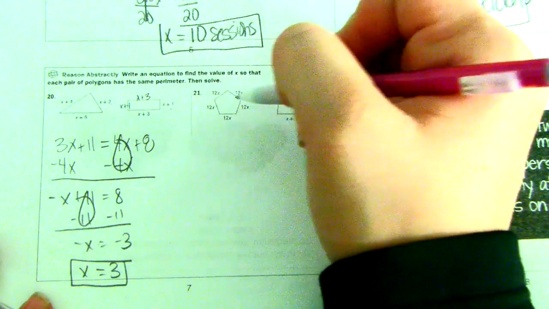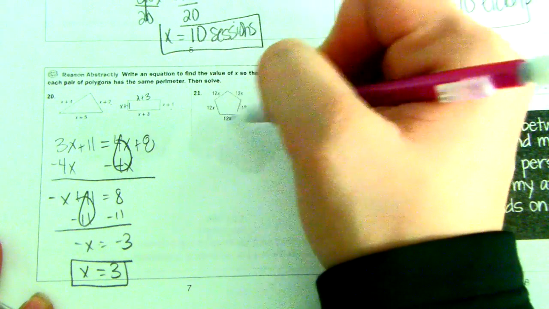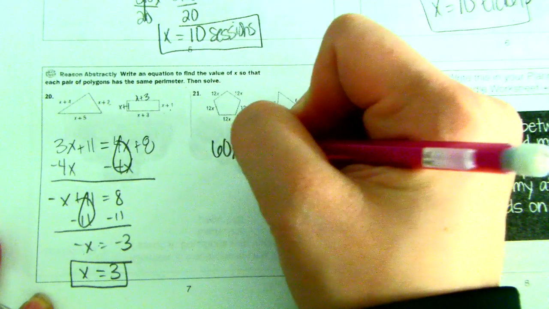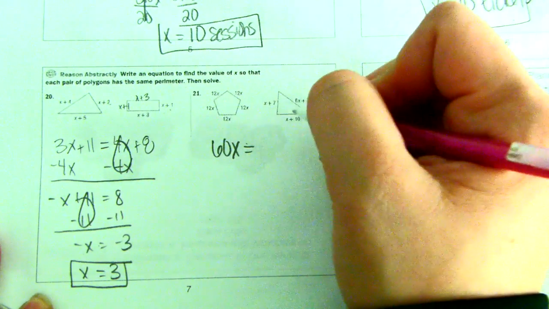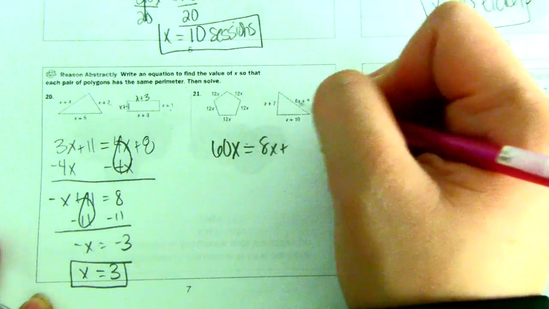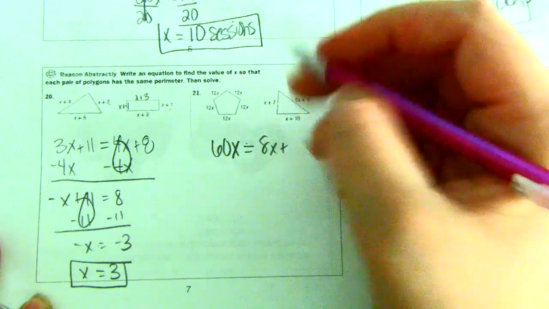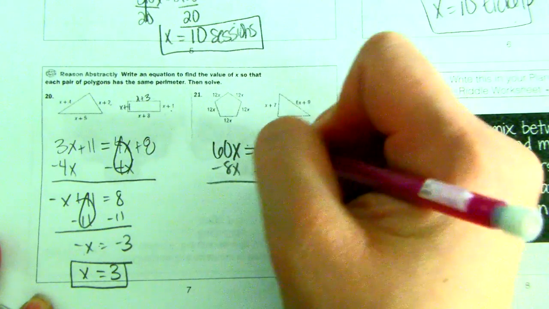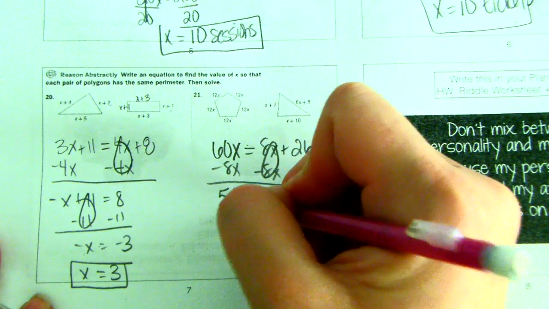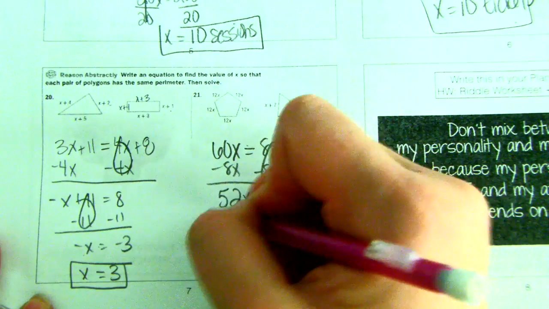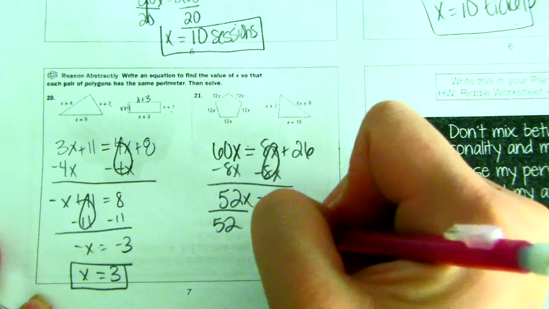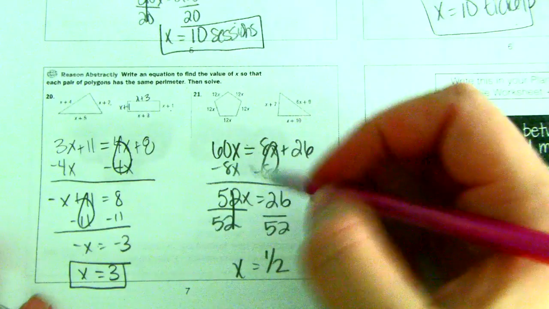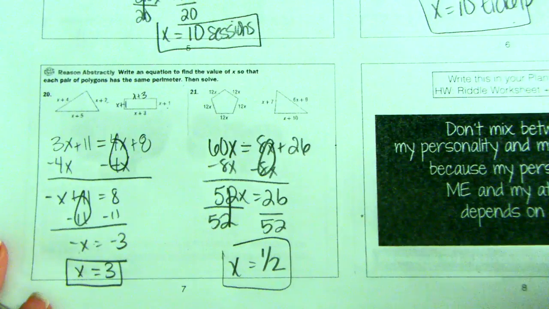Same thing here with this pentagon. 12 x's, 5 sides will give me 60x. Has to equal 6, 7, 8 x's plus 9 plus 7 is 16 plus 10 is 26. Just need to move my x's to the left side. So we get 52x equals 26. Divide by 52. x would have to be a half. So if they were both a half, then they would have the same perimeter.